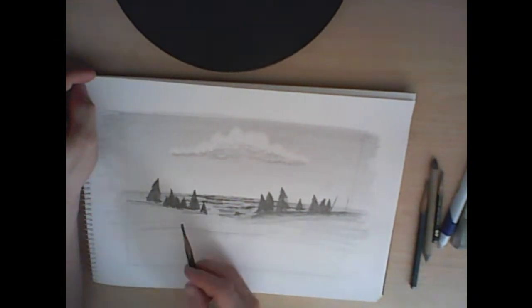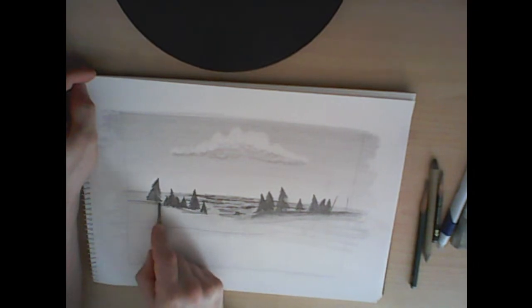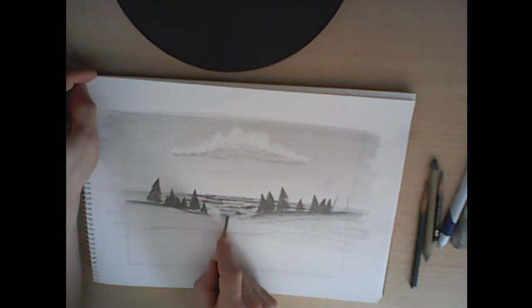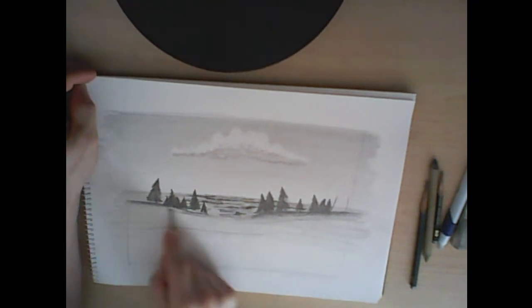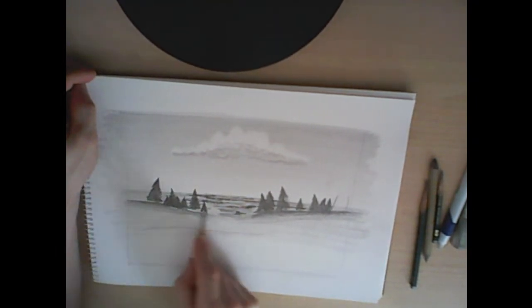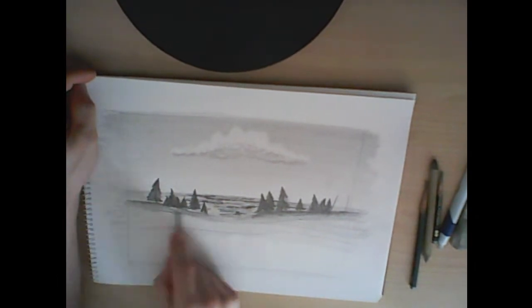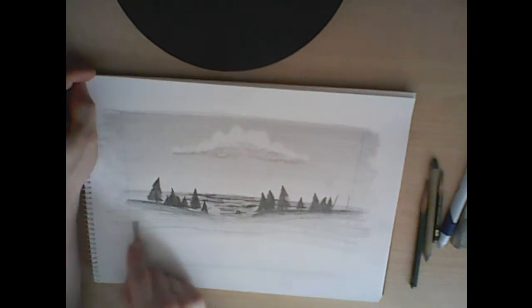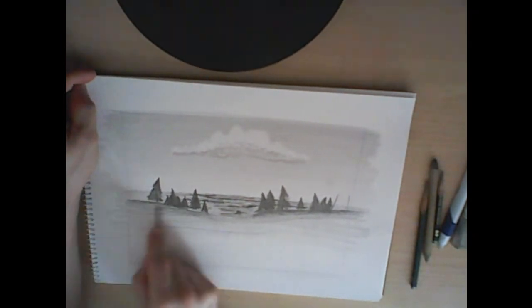Do the same thing on the other side with this hill. Extend it all the way down to the hill below it.